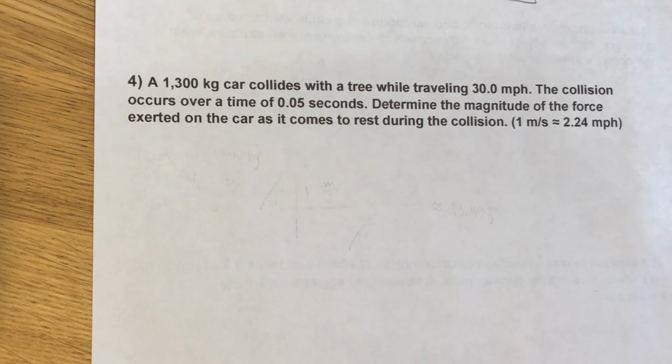So a 1,300 kilogram car collides with a tree while traveling 30 miles per hour. The collision occurs over a time of 0.05 seconds. Determine the magnitude of the force exerted on the car as it comes to rest during the collision. And it's easy enough to just do a quick Google search. 1 meter per second is about 2.24 miles per hour. So we can convert between the English system of miles per hour to a velocity that we'd want to use in the science world with the metric system. Okay, so here we go.